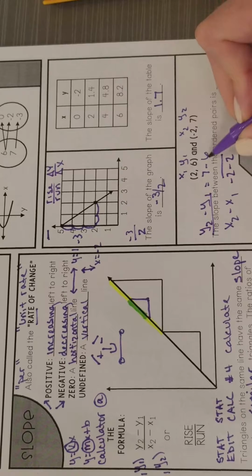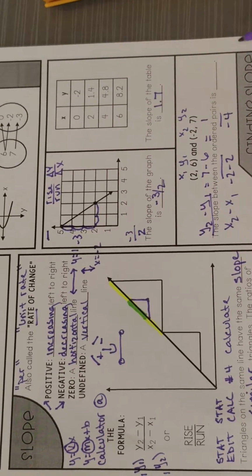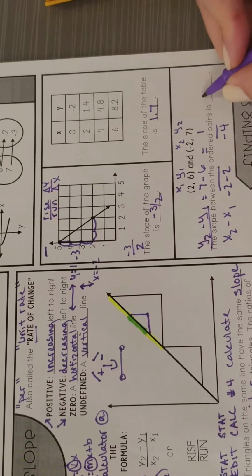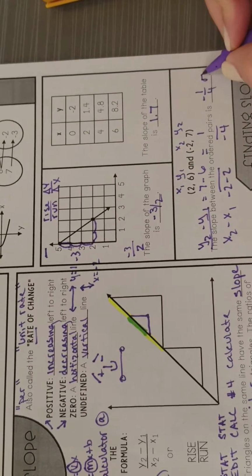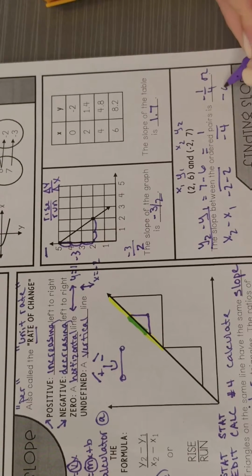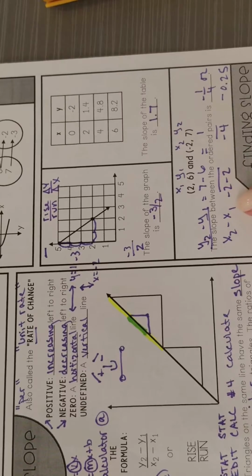So this is going to leave me with 1 over -4. So my answer of the slope is -1/4, or you can always put it as -0.25.